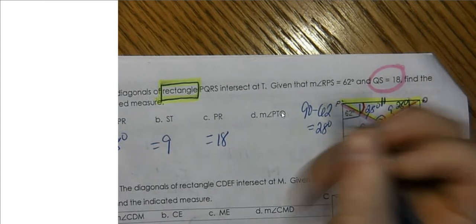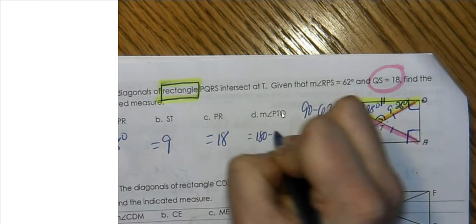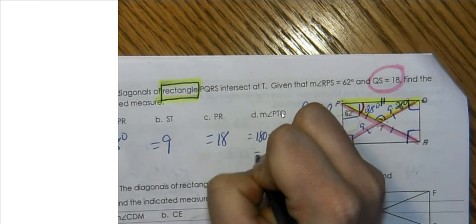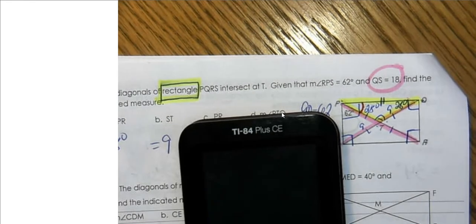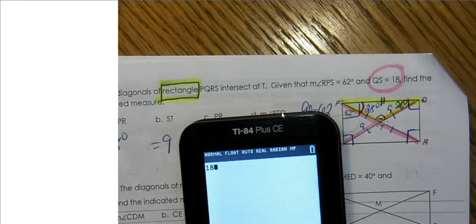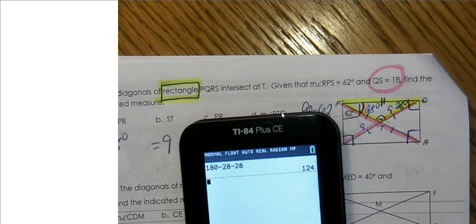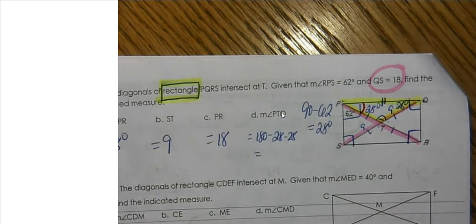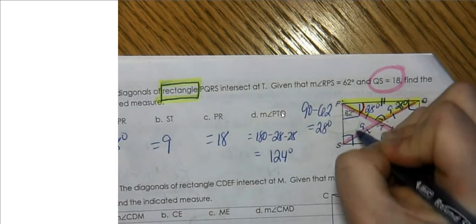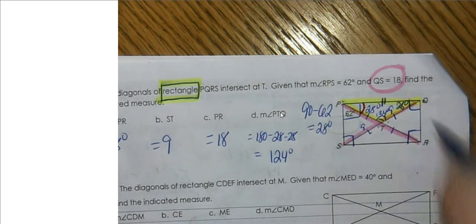So I'm going to go 180 minus 28 minus 28, that is equal to 124 degrees. And there's our answer.